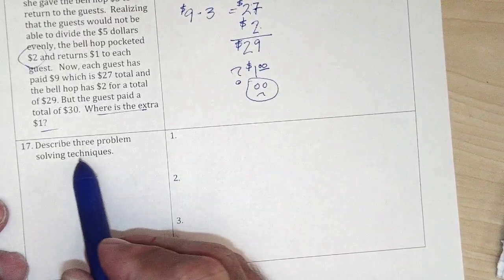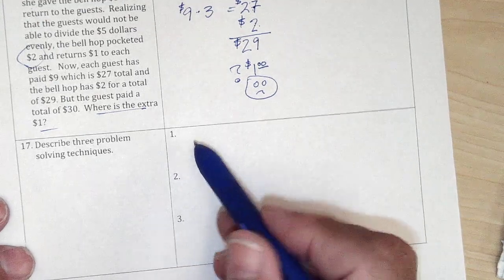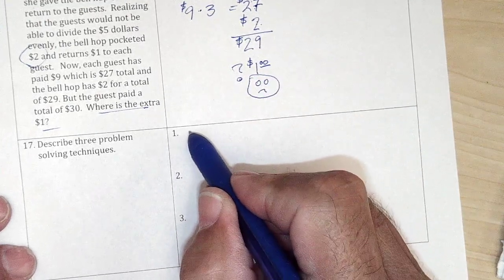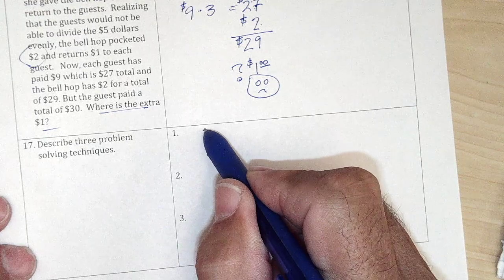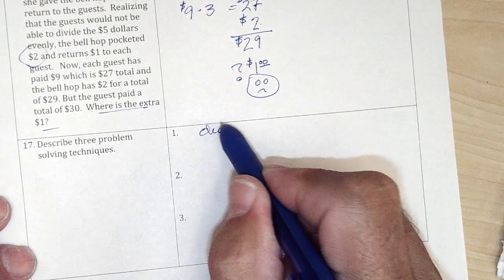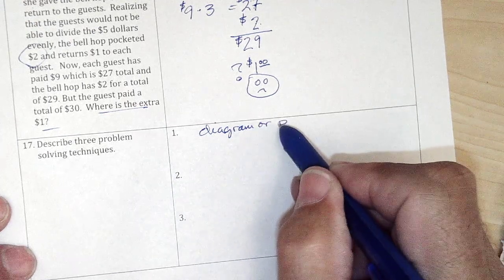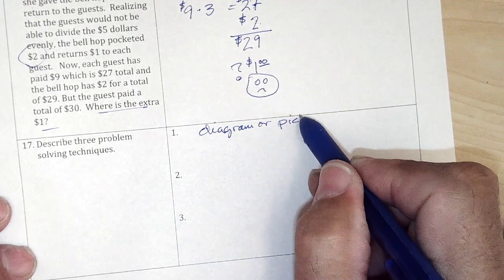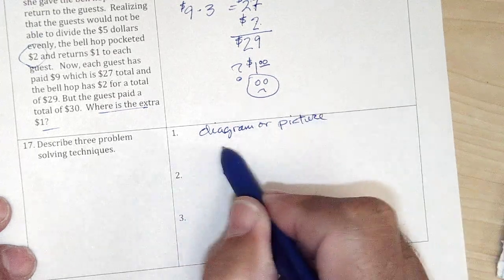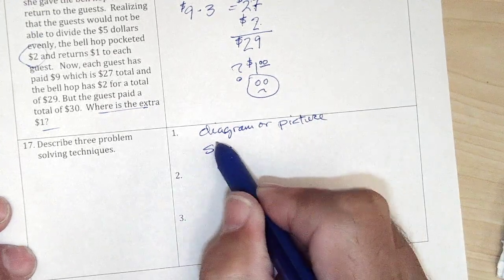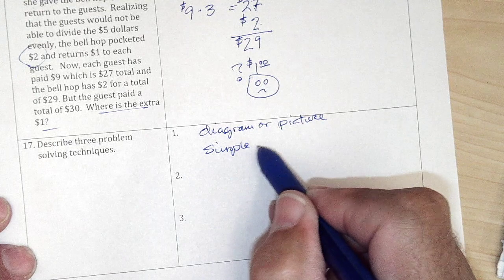Okay. 3 problem-solving strategies. Make a picture or diagram. Simplify the problem and solve it.